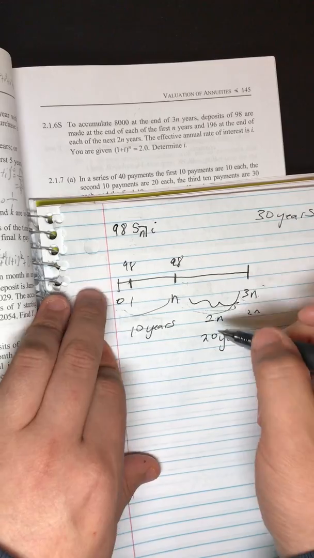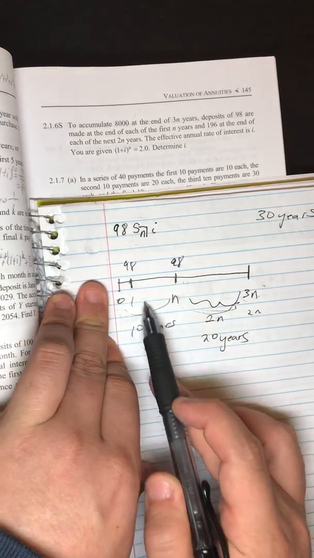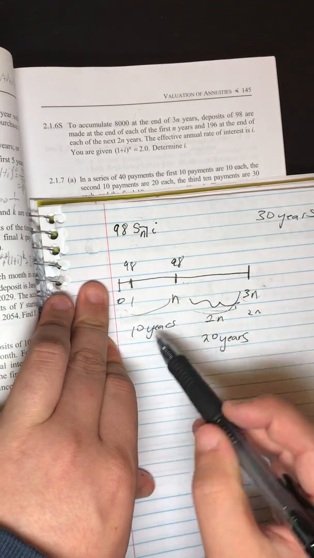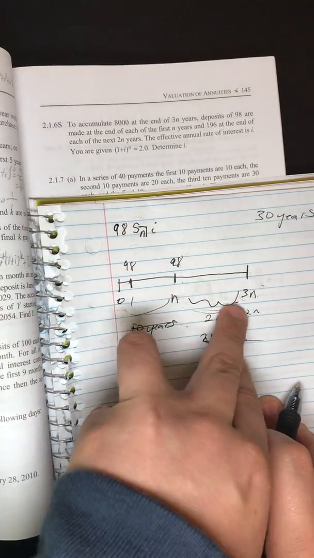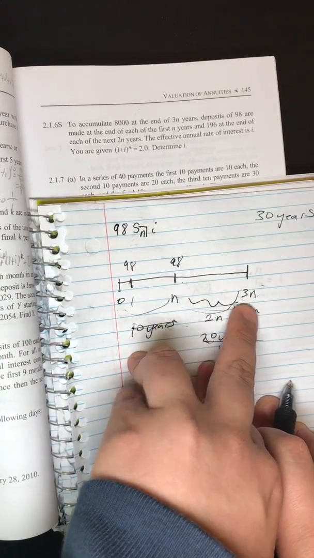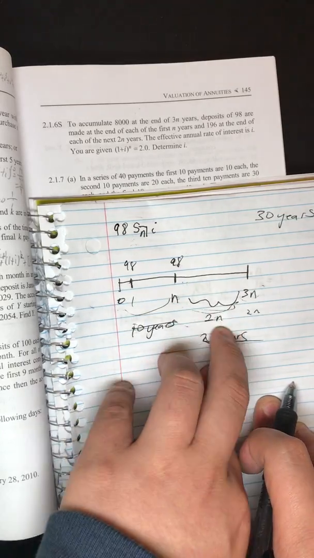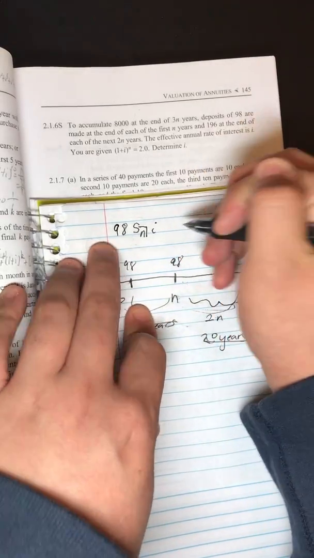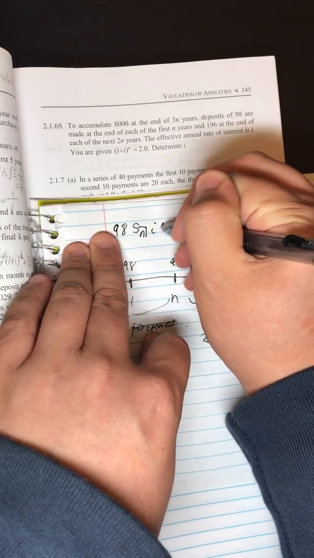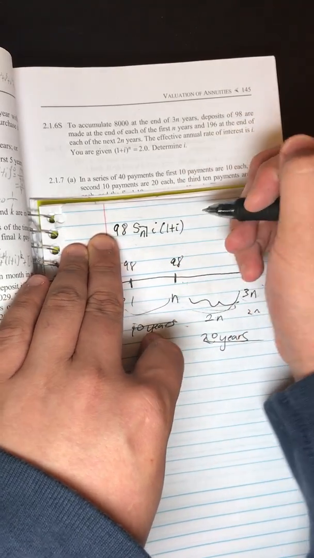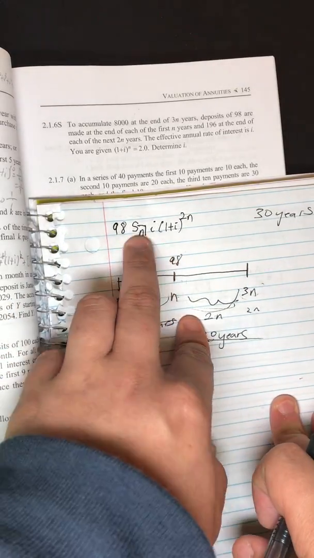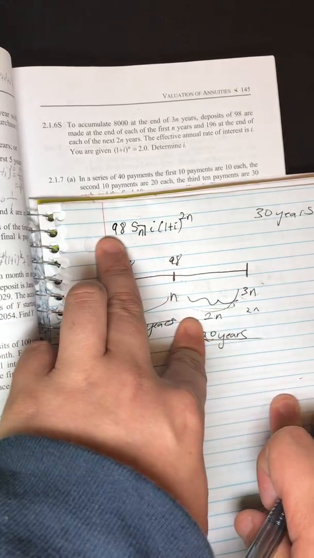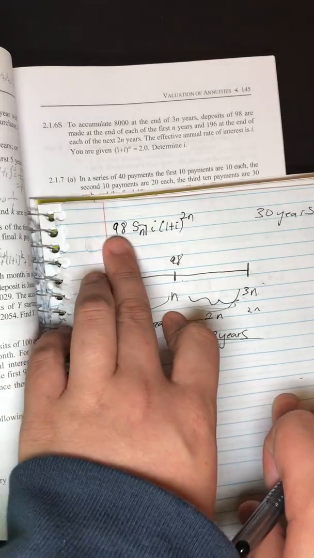Okay, so to set this up, we have that this is for the first n years. So let's get rid of this. n years, and we need to accumulate it more by 2n years. And since the deposits have stopped, we have that it's (1+i)^{2n}. We don't have another symbol like this because there's no more repeating payments.